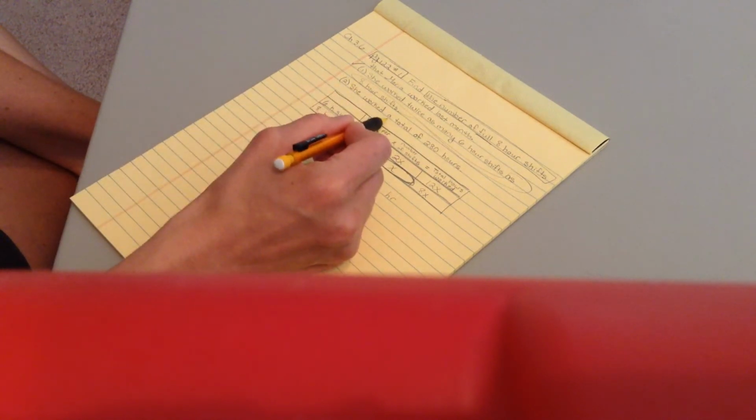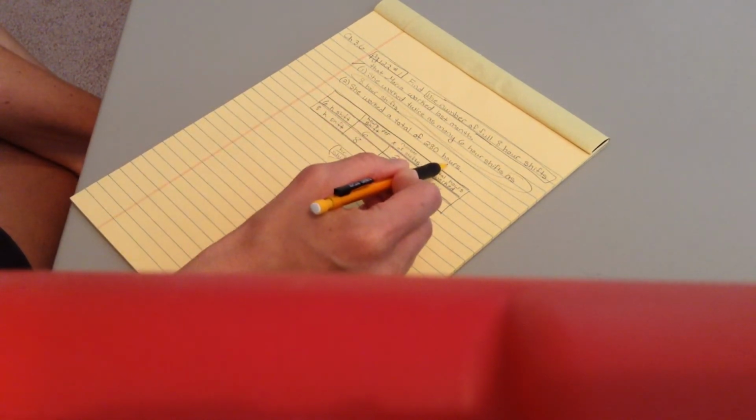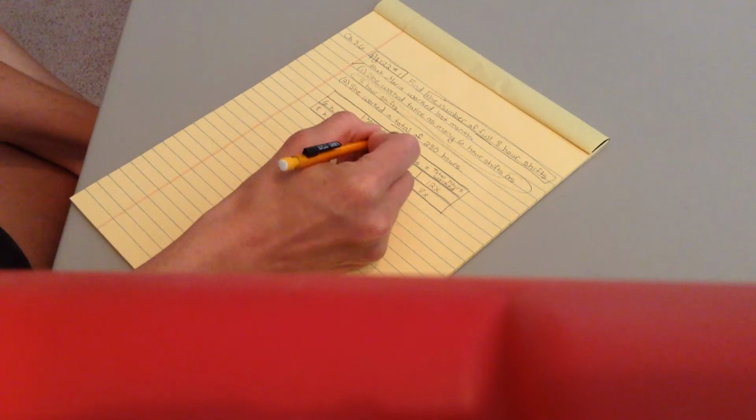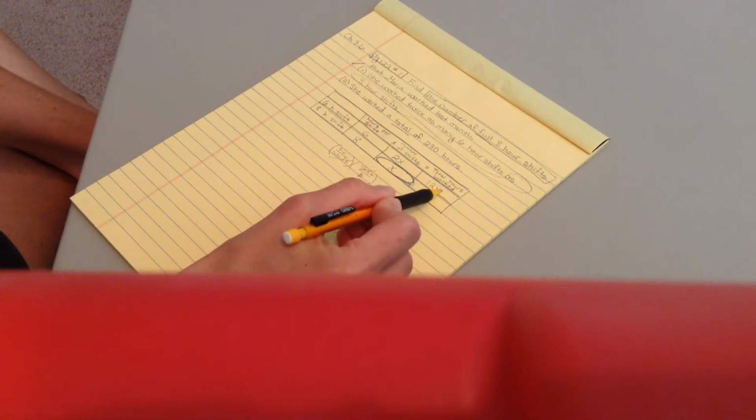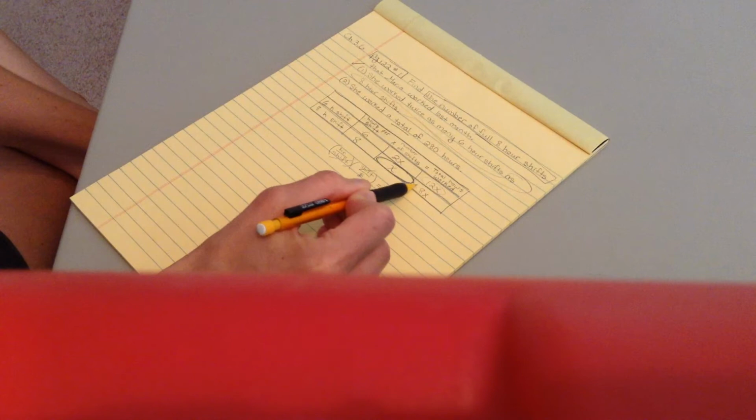Alright, now the second piece of information. She worked a total of 280 hours. When you see the word total, you're thinking addition. Alright, total hours worked. Well, here is the number of hours she worked from 6-hour shifts, and here's the number of hours she worked from 8-hour shifts.